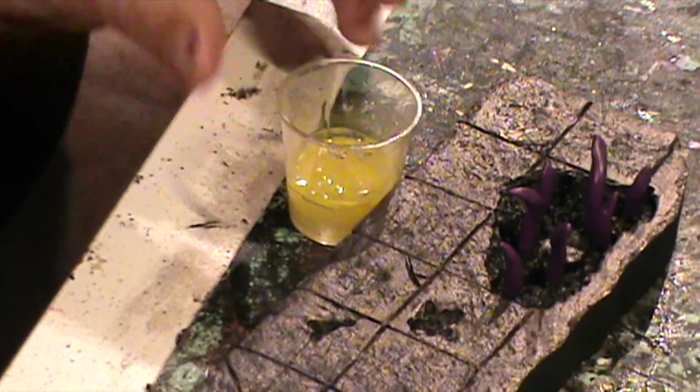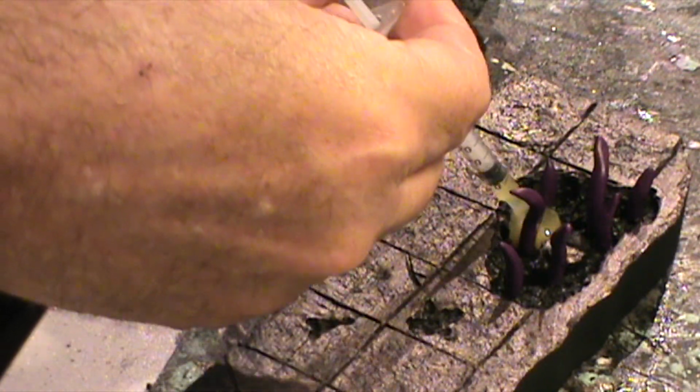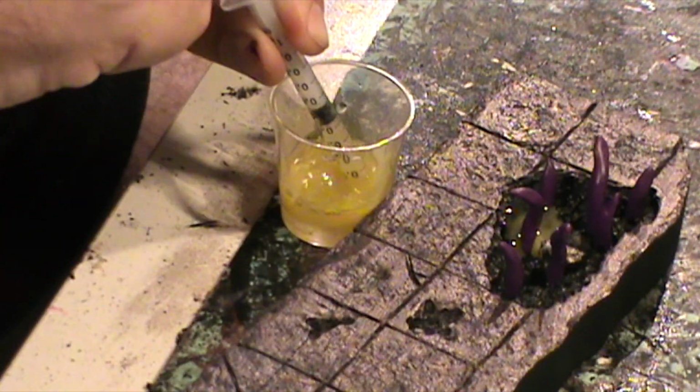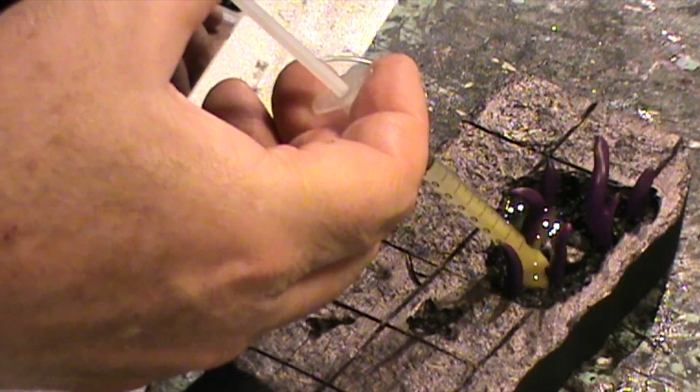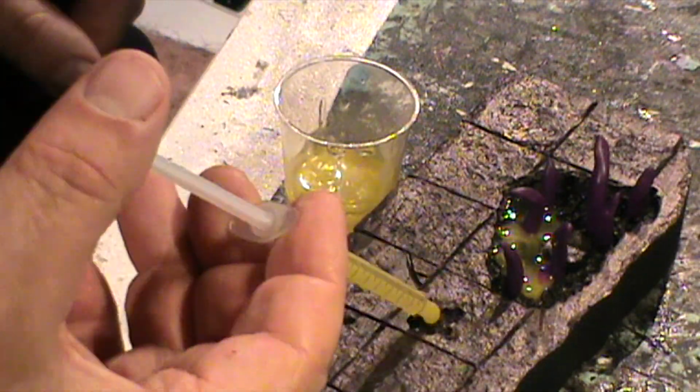And just going back now, so you can see that I'd finished the basic form and undercoat of the tentacles and glued them into that puddle, and then filled up the puddle with 2-part epoxy, which had just been tinted with a colour that I wanted to use.